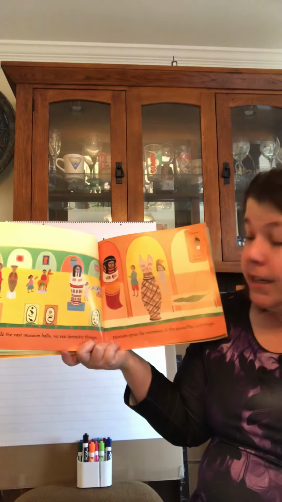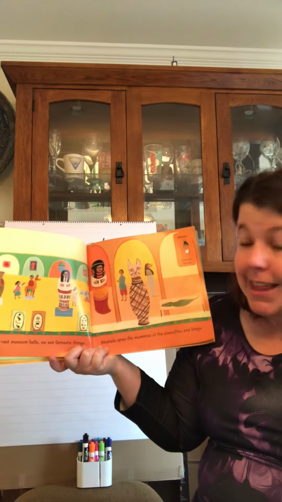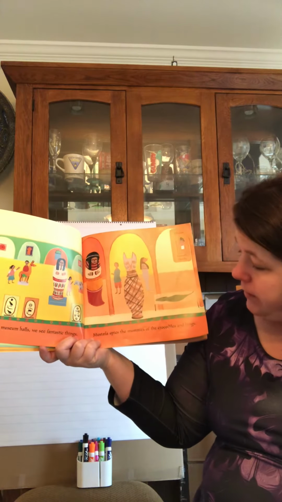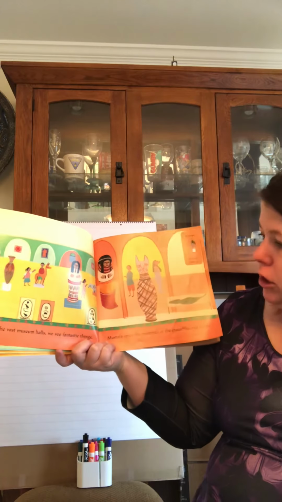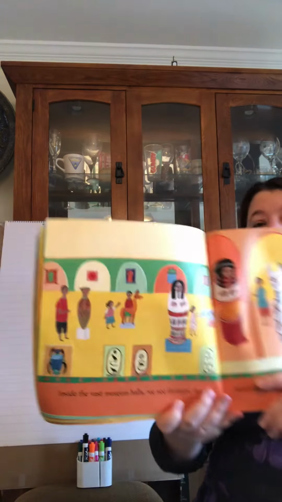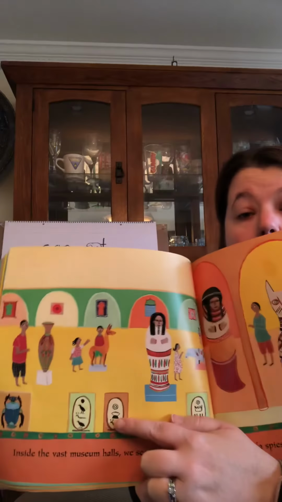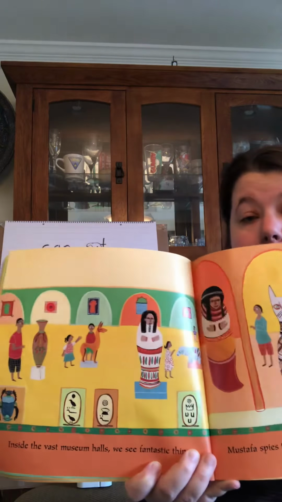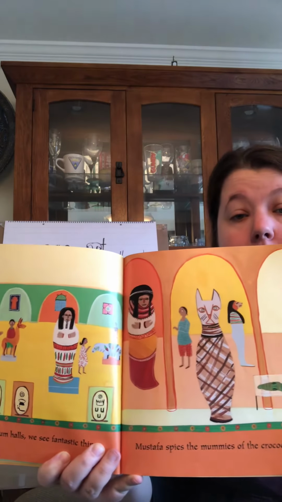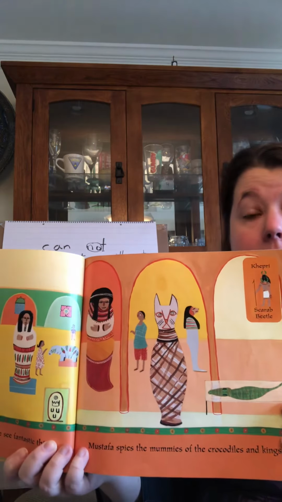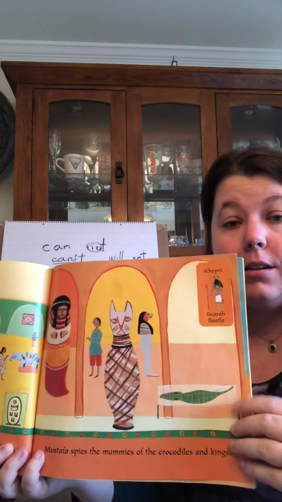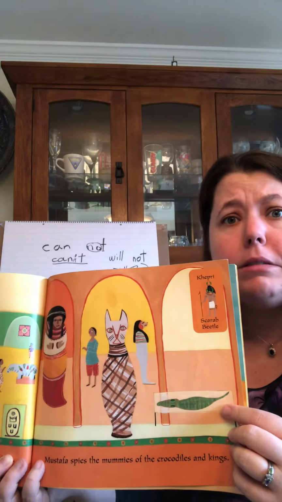Inside the vast museum halls, we see fantastic things. Mustafa spies the mummies of the crocodiles and kings. I see some hieroglyphs down here, and hieroglyphs are Egyptian writing. That's how they wrote in ancient Egypt. And they were very fond of cats in ancient Egypt. Look, they mummified a crocodile.